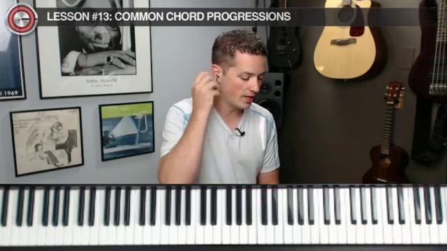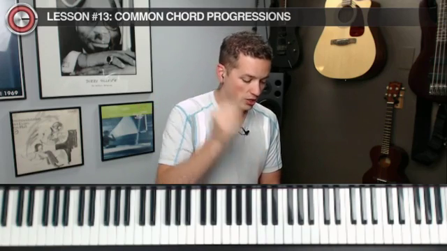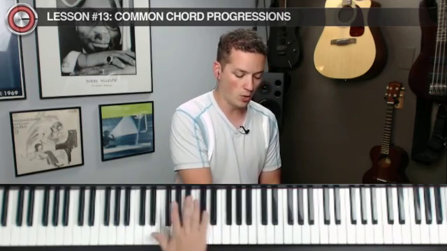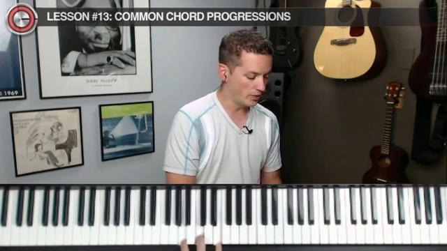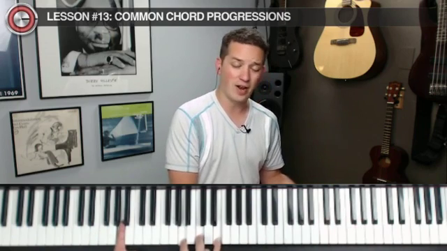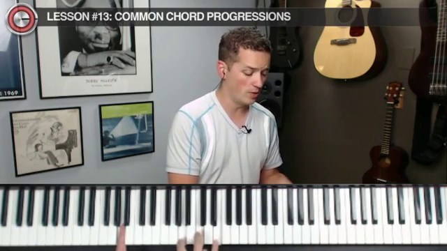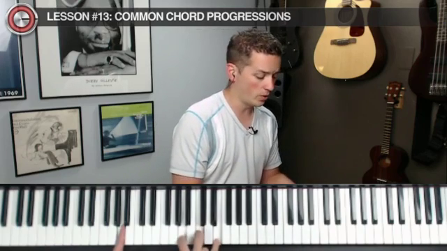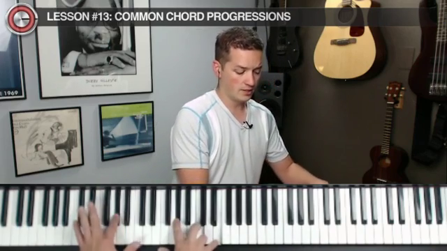Now I want to show you a minor walk down. This is really common in minor songs. So we're going to go to the key of, let's do A minor for right now, since it's going to be all white notes. And all we're going to do is take our bass line down a half step repeatedly. So we're going to have this A minor, and then we're going to take this bass line down a half step.